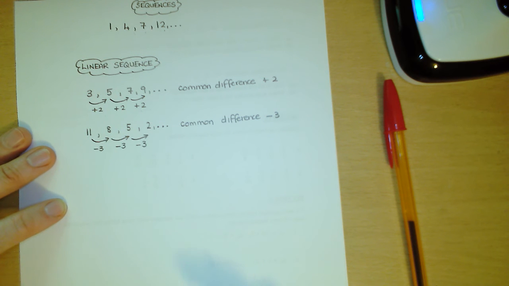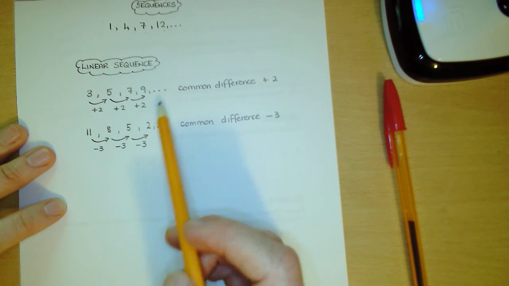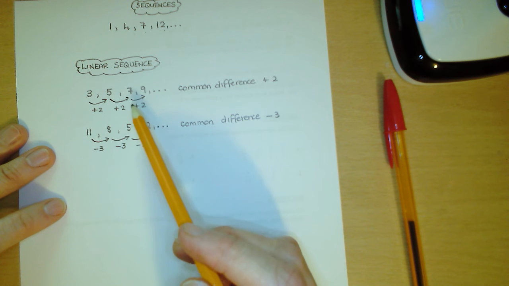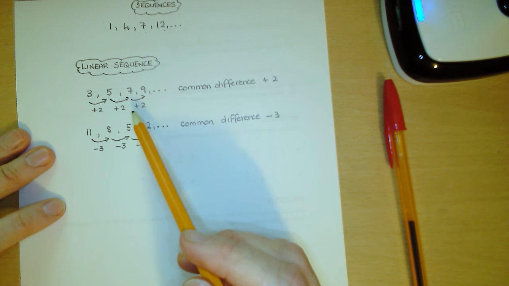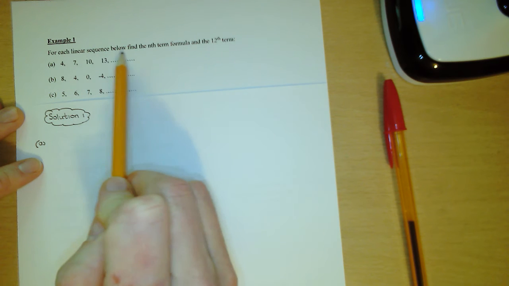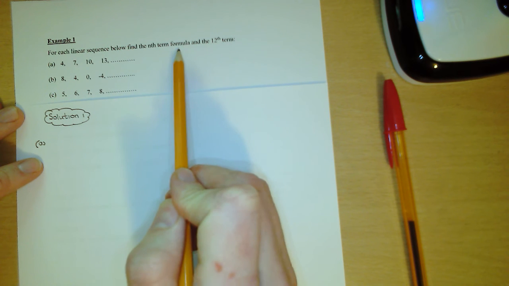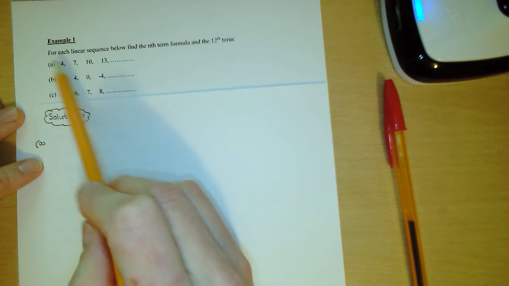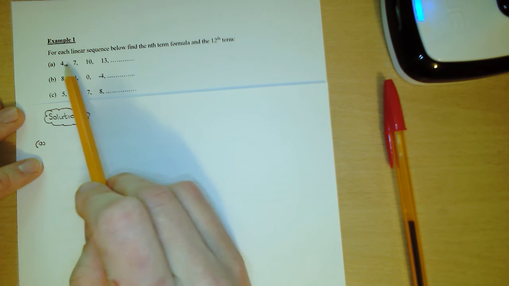Okay, what we're going to look at now is how to get the nth term formula for a linear sequence. Now, if we take a look at our example 1 here, it says for each linear sequence below, find the nth term formula and then find the 12th term. So what I'm going to do is copy out the term values in this sequence in part A.